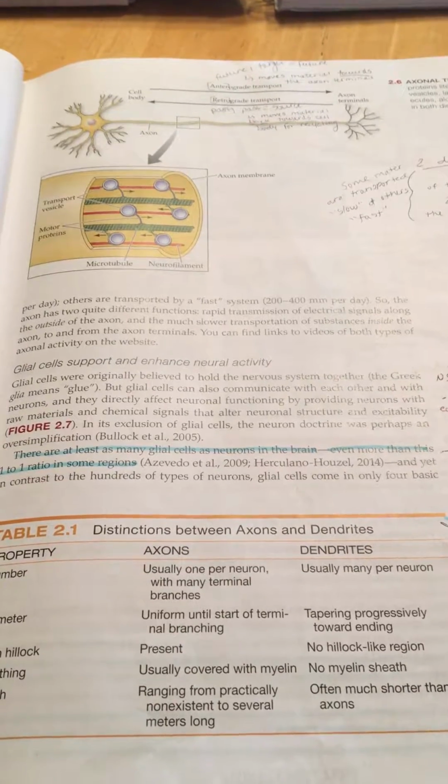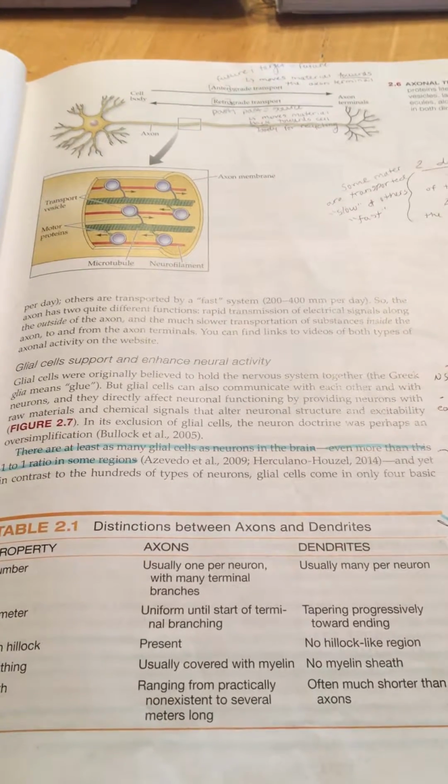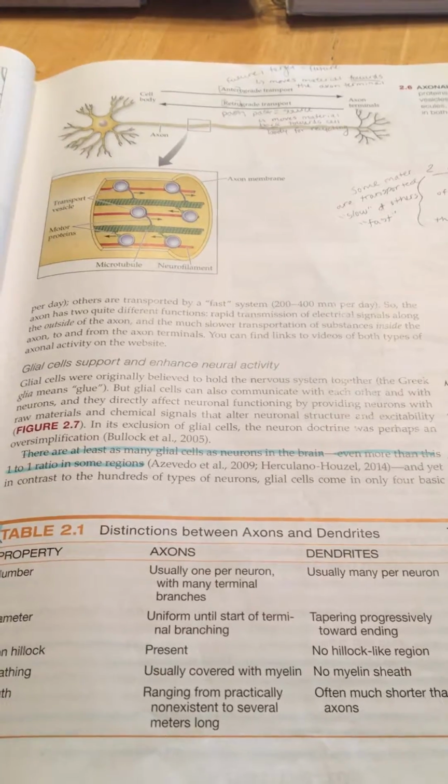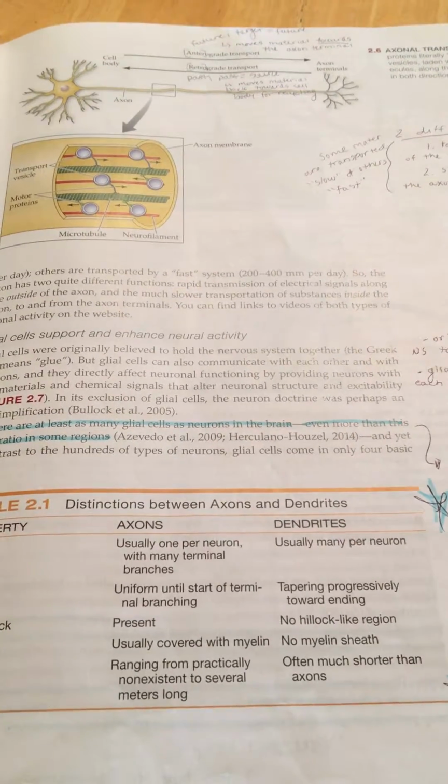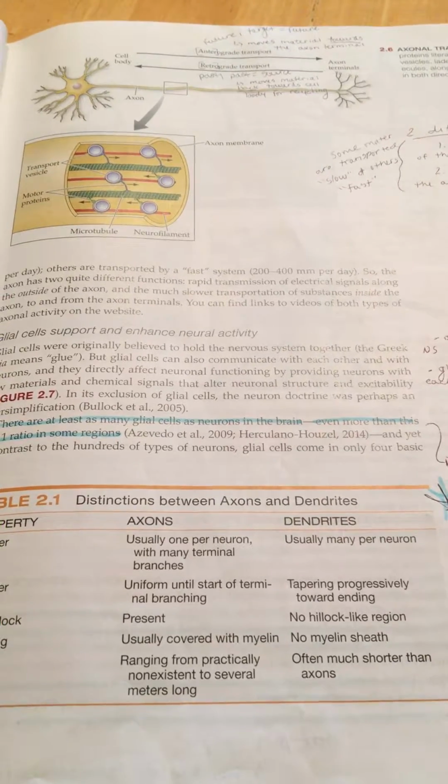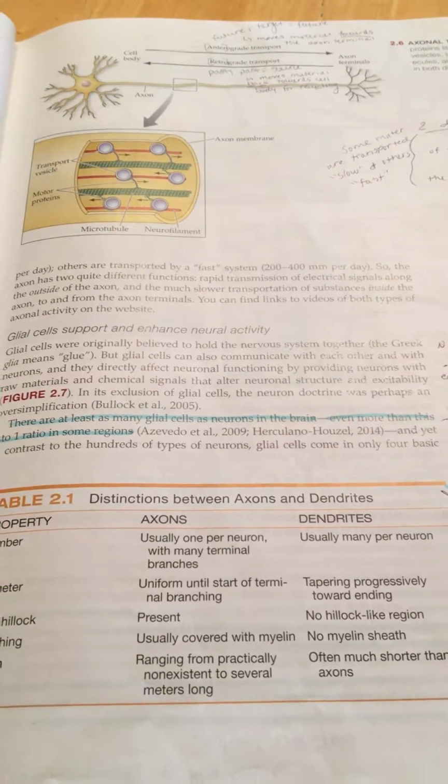Hi everyone, this is for Chapter 2, Segment 2 in our Behavior and Neuroscience class. This chapter, and especially this segment, I feel has a lot of information, so I'm just going to do my best to pick out the key aspects that are probably most important.